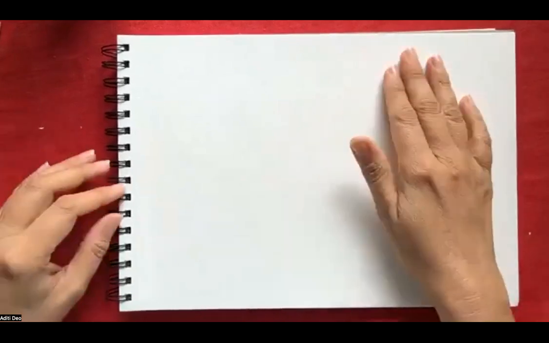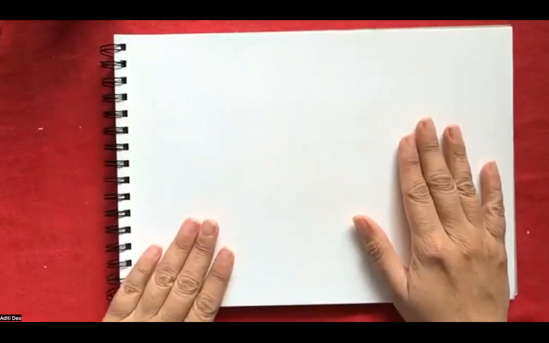Okay. I've shared the picture on the group. So we can start drawing the boat on the right side and use the left for testing colors, shapes, combinations, washes, whatever.